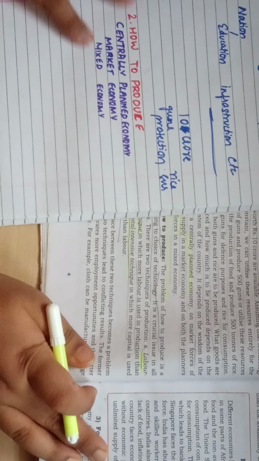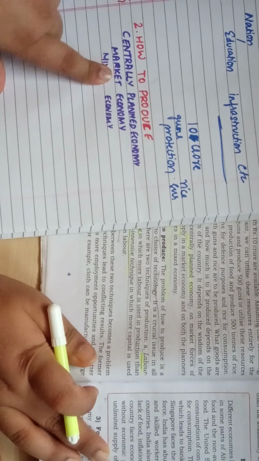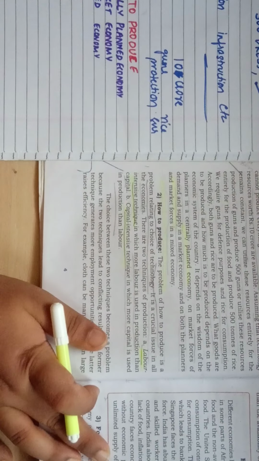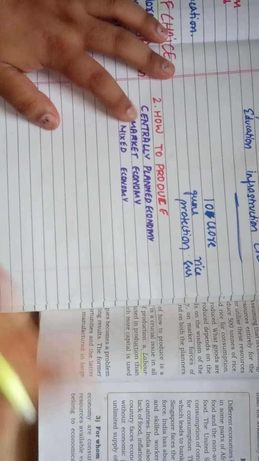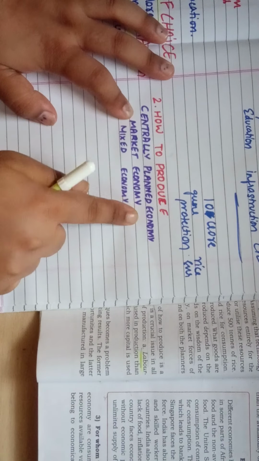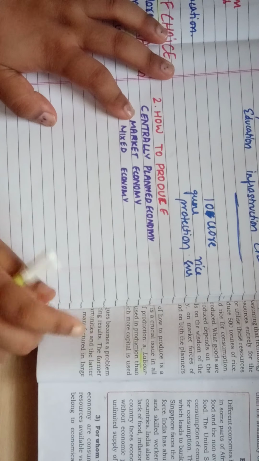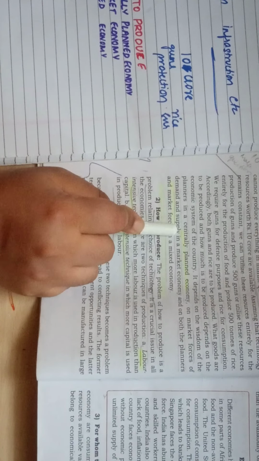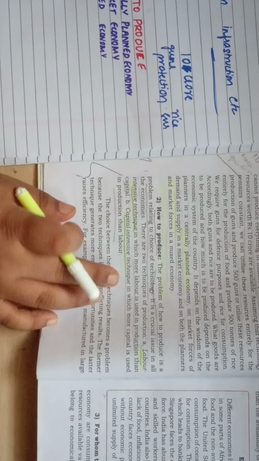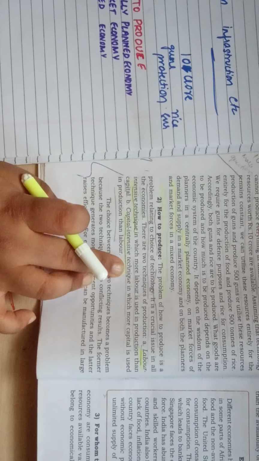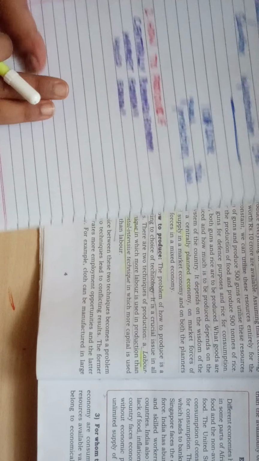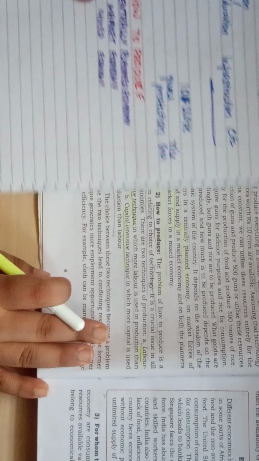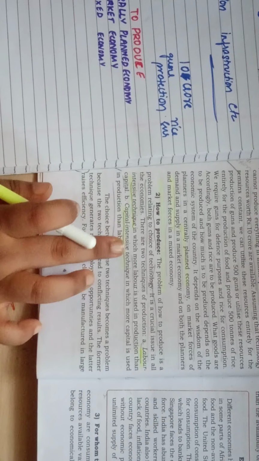They will distribute the work among humans only, that is they will use labor intensive technique. Now if the economy is a market economy, that is it depends on the forces of demand and supply, then they will go to capital intensive technique. If it is a mixed economy where private and government go hand in hand, then they will use labor intensive technique and capital intensive technique.